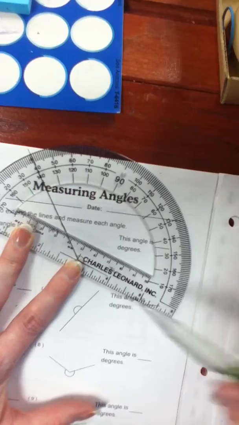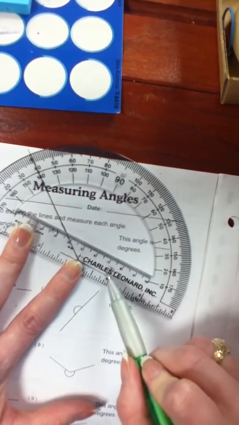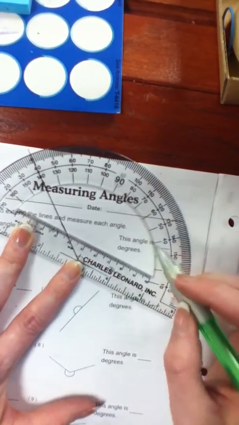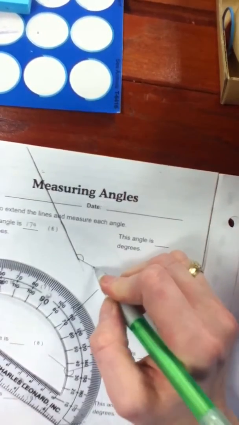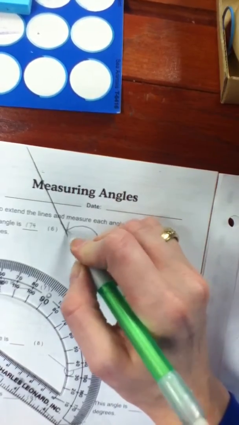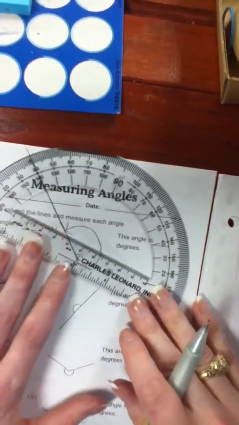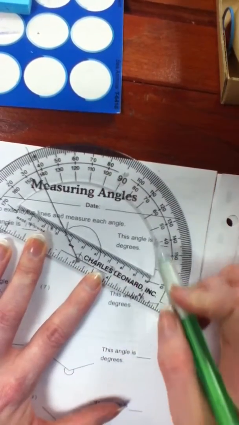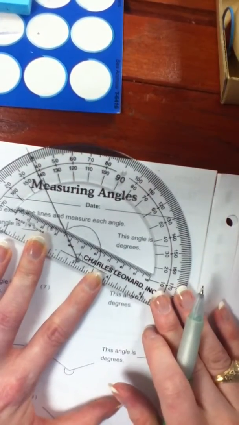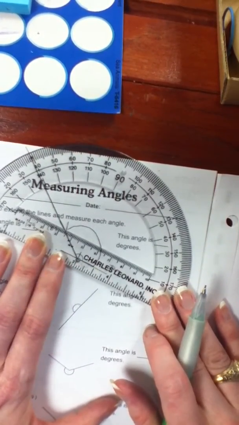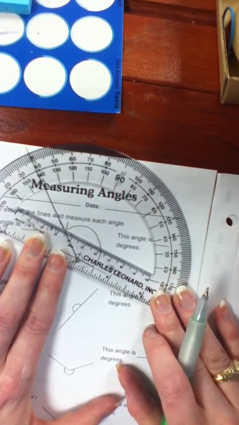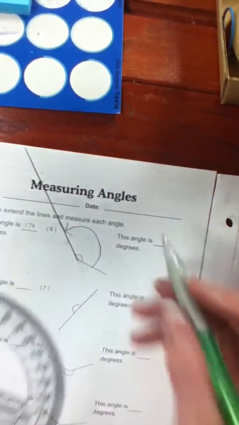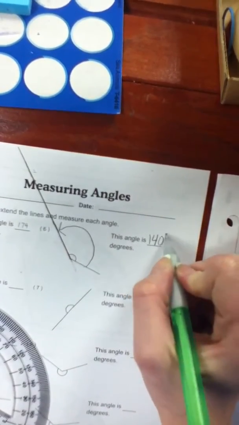140 and 40. But where did we start our angle? Did we start measuring our angle from this side or from this side? Well, look, you can tell because it's going from here to there, right? That's the arc I'm following. So if I look at my arc, I started over here, so I've got to use my inside measurements. You could also say, oh, well, look at that. It's an obtuse angle. It's fat. It's got to be more than 90. So I better use the 140. So you know your answer is 140 degrees.